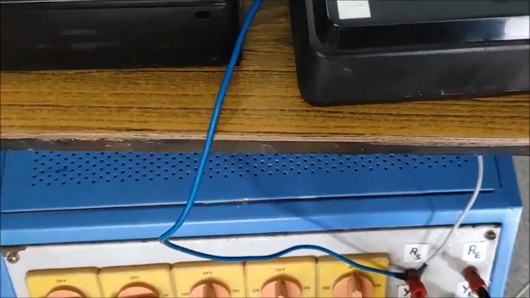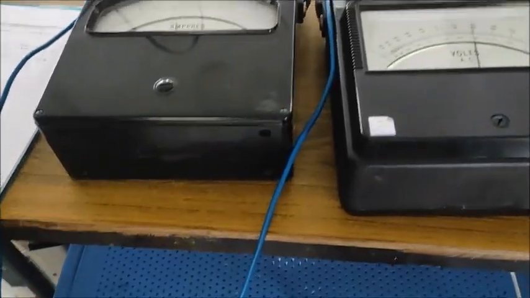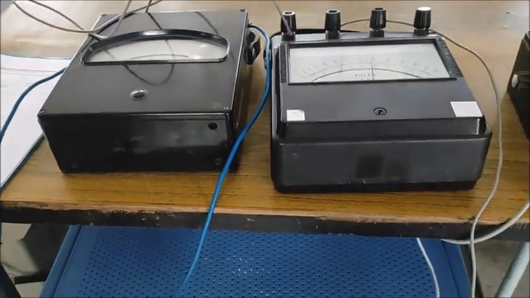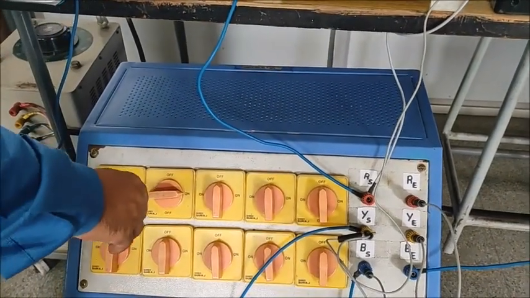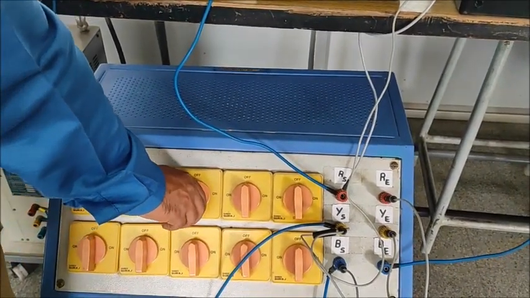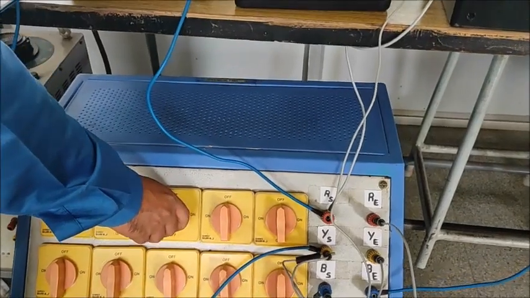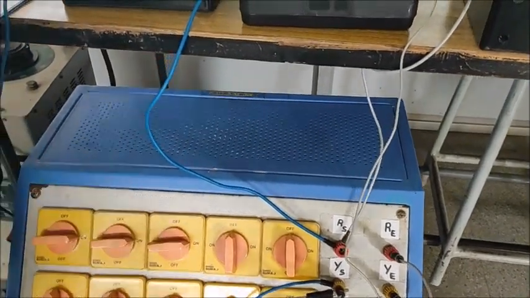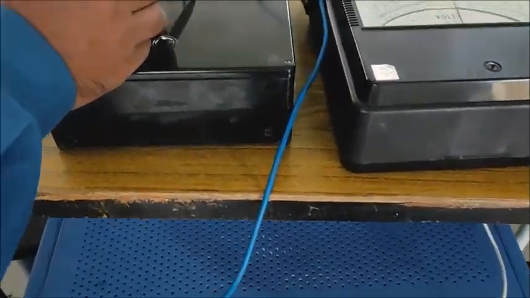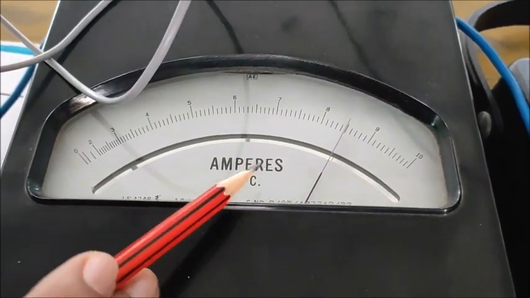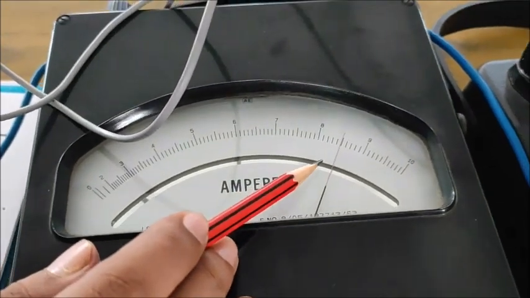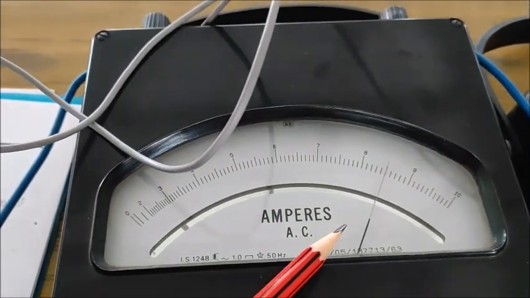So it is 3.2 amperes. Okay, so you can just load this switch. So for the entire arrangement, you can just put the load so that the maximum current should not exceed 8 amperes. Within that, you can just take the reading. So now I am getting the current as 8.5 amperes. Okay, this is okay. Please, whenever you are conducting the experiment, ensure that the current is not beyond 9 amperes.